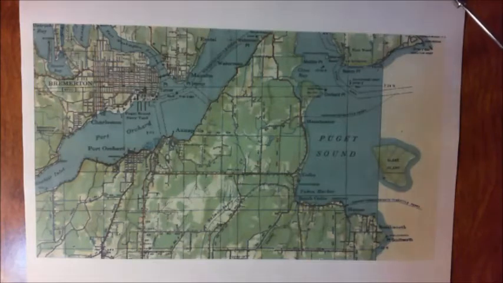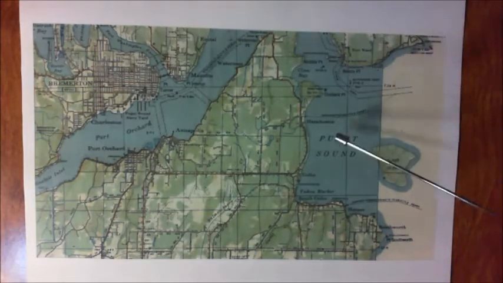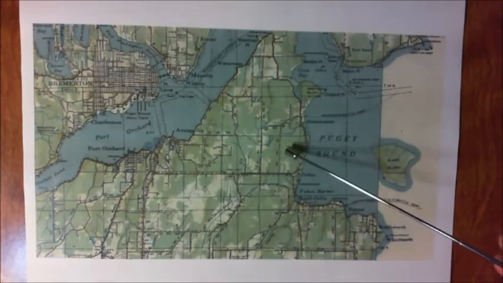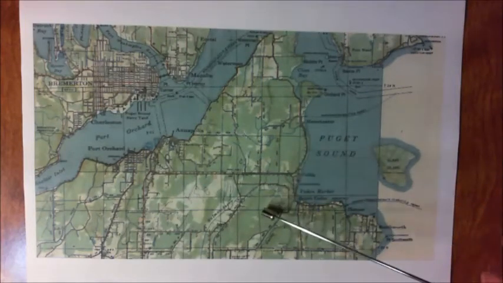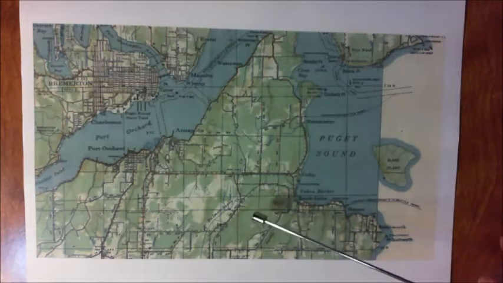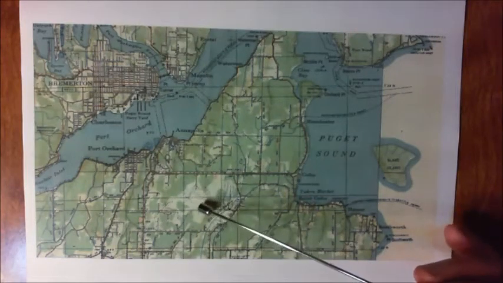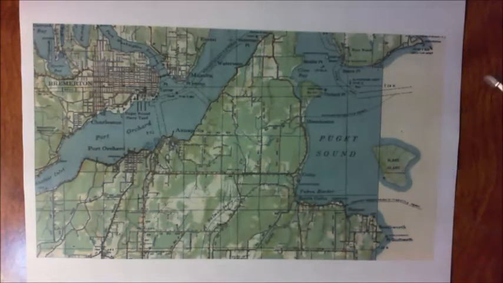I don't really see anything other than small buildings on this map. So blue, black, brown is the contour lines. Green is the vegetation. White, sparse or no vegetation. Blue, black, brown, green, white, red. Okay, so that's what I can say about this one.